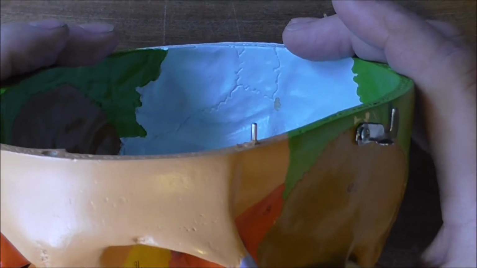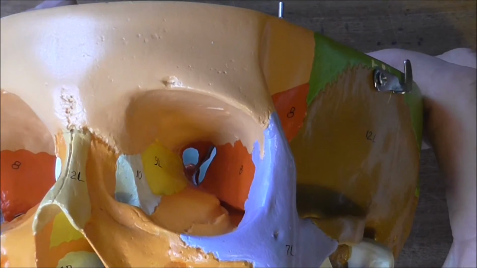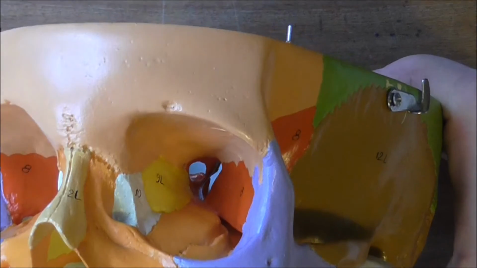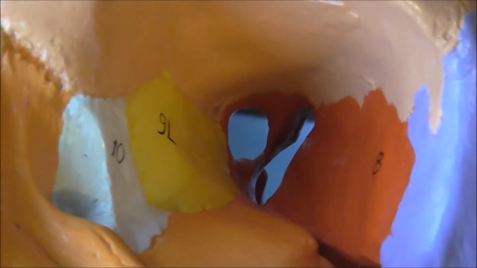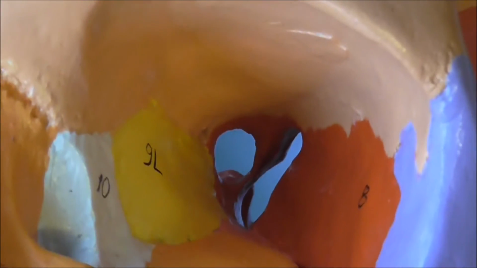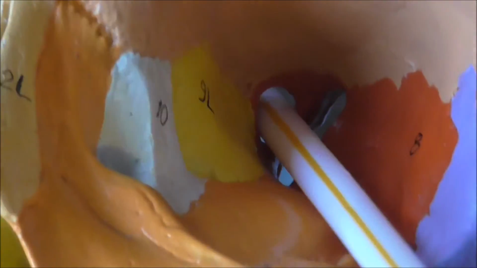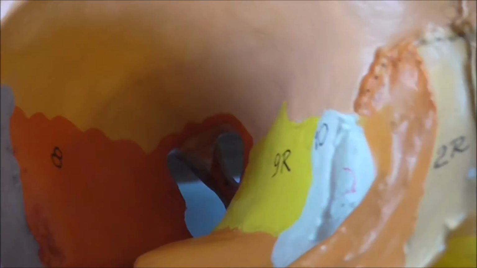Now what else is of interest here is, can you see that hole there? Let me zoom in on that. There's kind of a hole there going through, just there. Hole going through there. And of course the same on the other side.